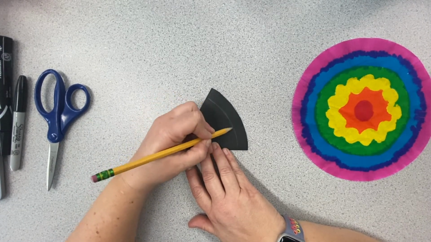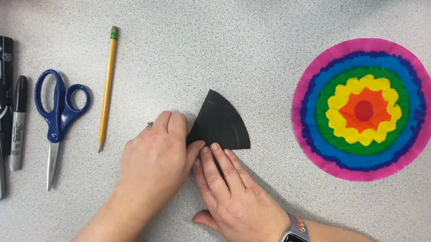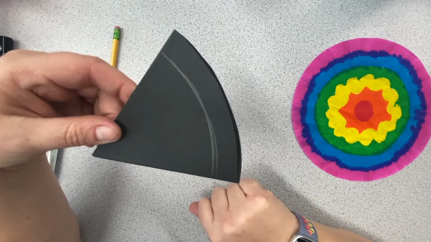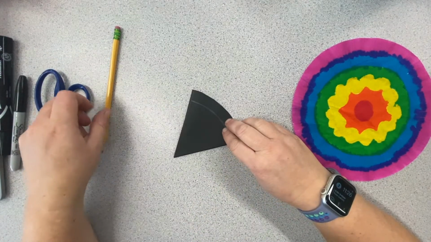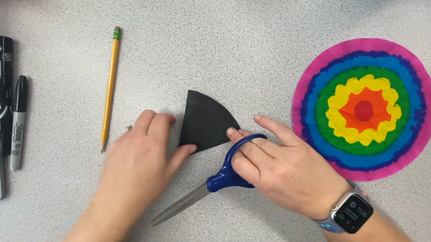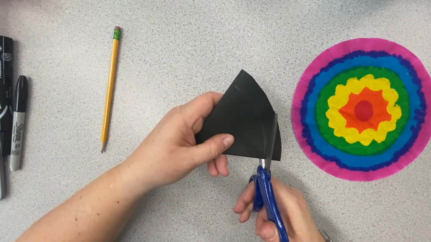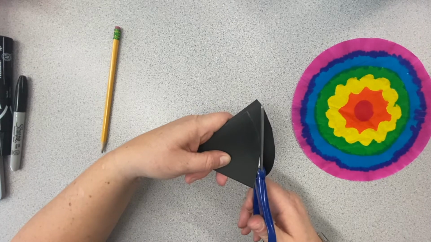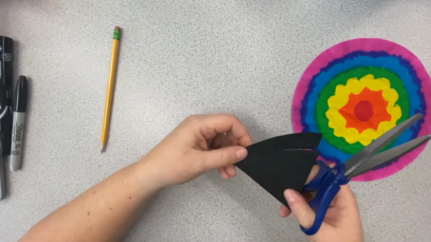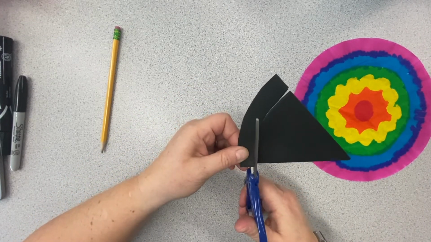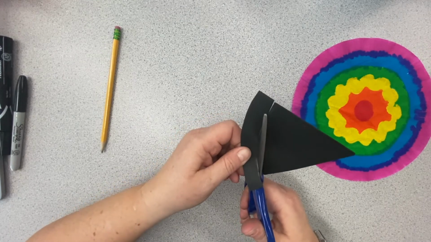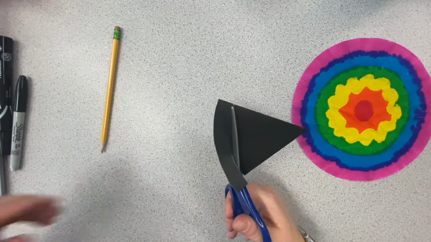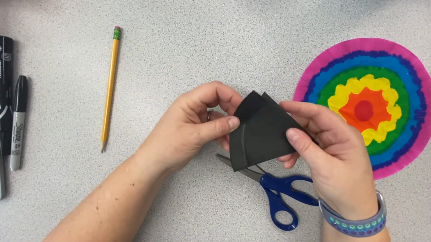The next thing you're noticing me do is add a line that is about a finger width from the edge of my pie shape. The reason I'm doing this is because I want to create a border around what would be my window panes. I am going to be able to cut this line, but I cannot cut past it toward the edge. And I don't want to cut it off because I definitely need to have that window frame, as we'll call it, for this rose window.